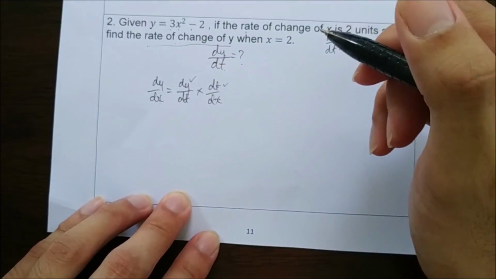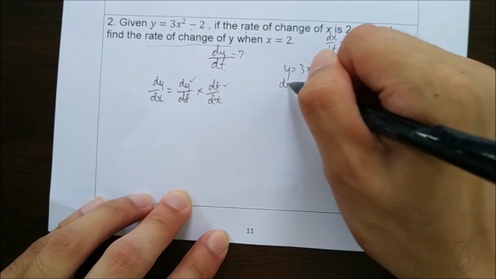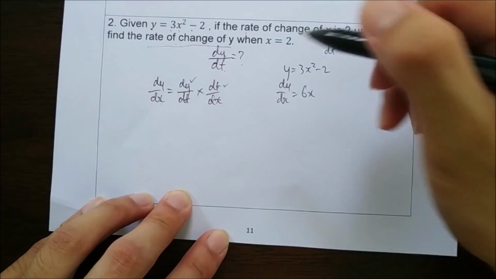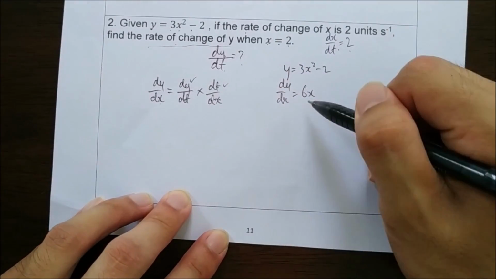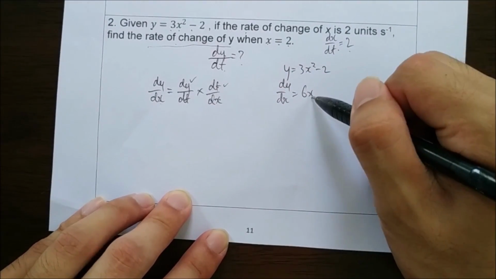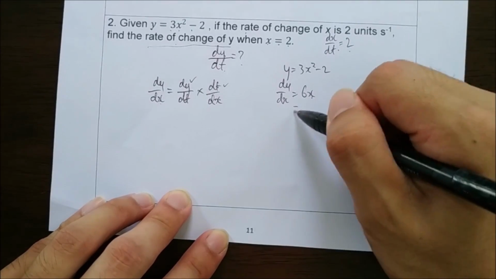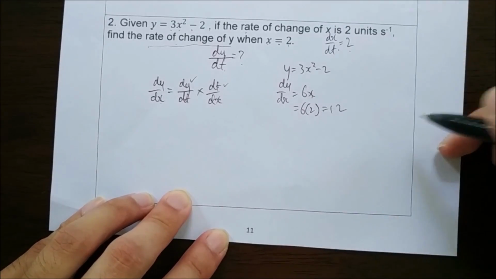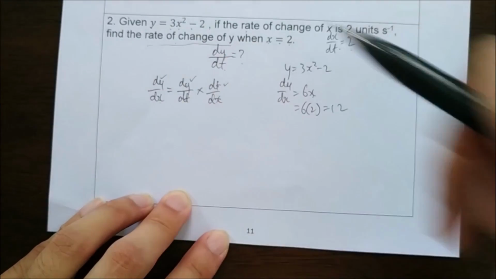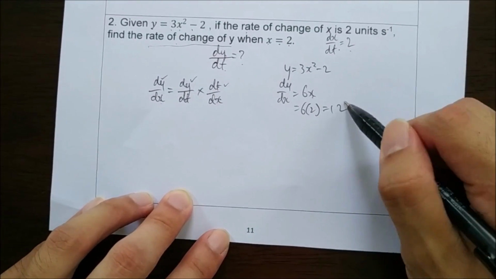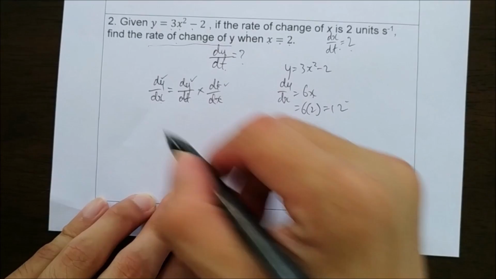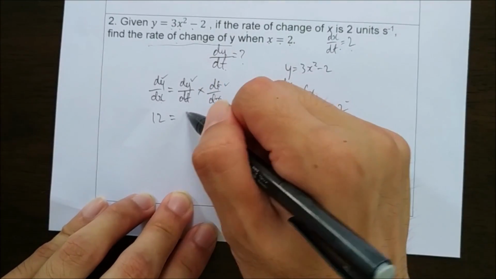Given here x equals 2. Since we will need the value, we need to substitute x with 2. You get 6 times 2, you get 12. So now we have the value of dy/dx, which is 12. We substitute all the values inside.